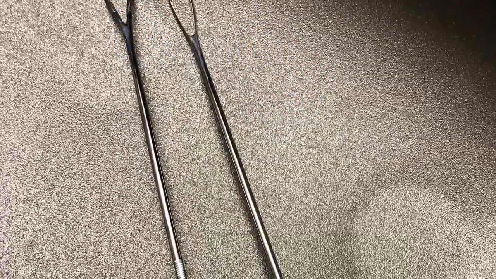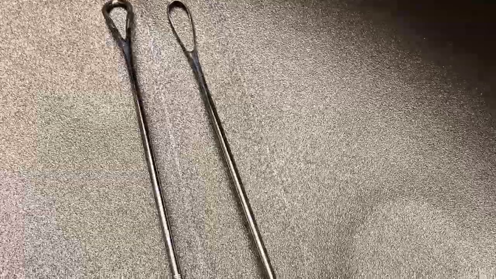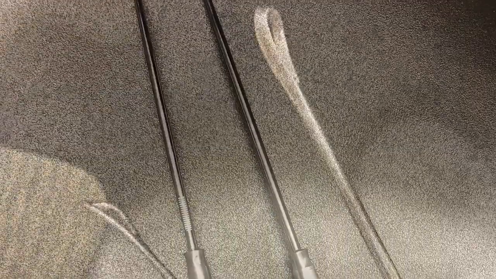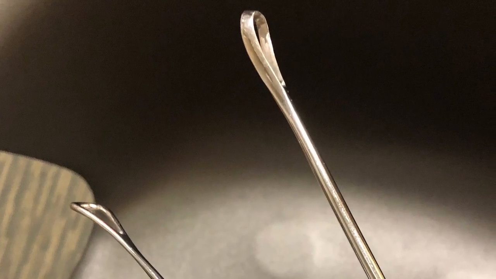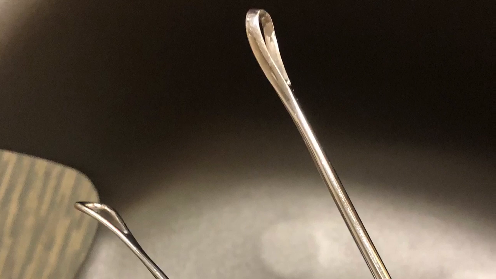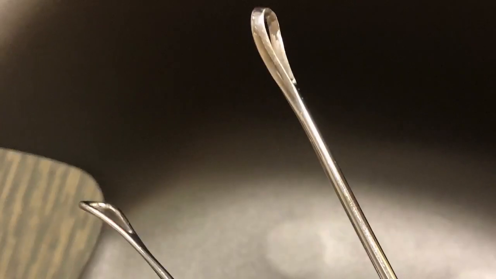Gynecological blunt and sharp curettes. These are used for scraping or debriding tissue, as in a biopsy, excision, or cleansing, and procedures such as a dilatation and curettage for missed abortion, which is a miscarriage, or abnormal uterine bleeding, to obtain samples of cervical and endometrial tissue.